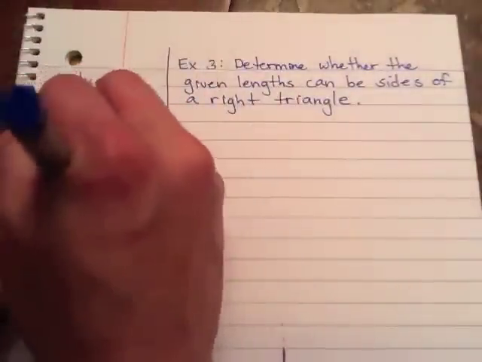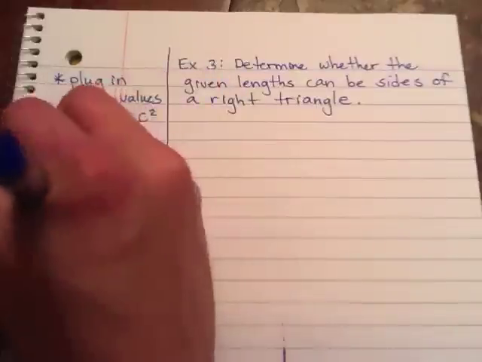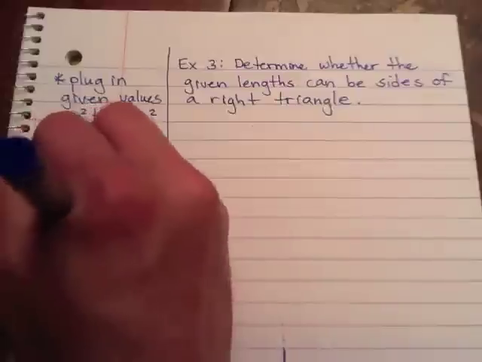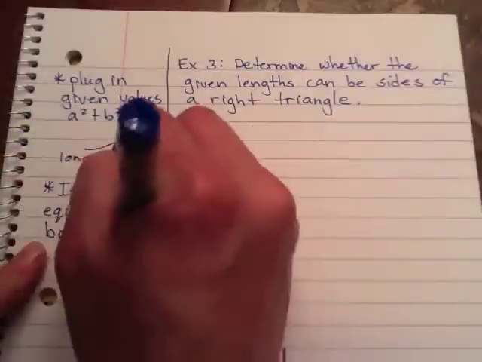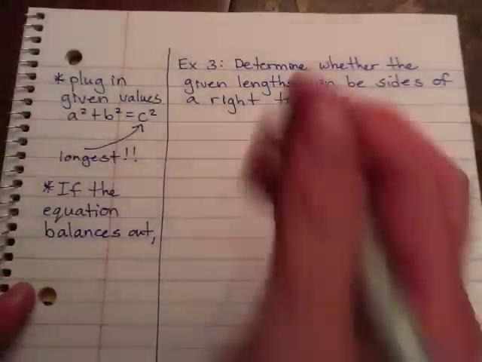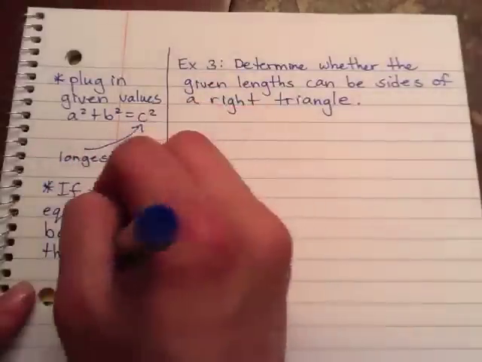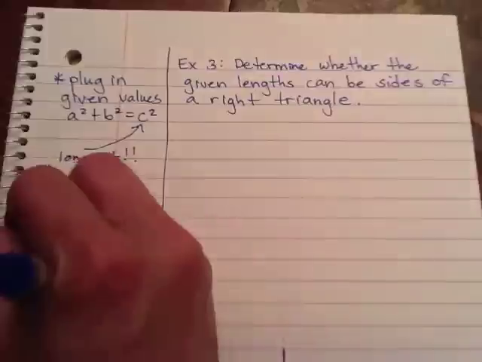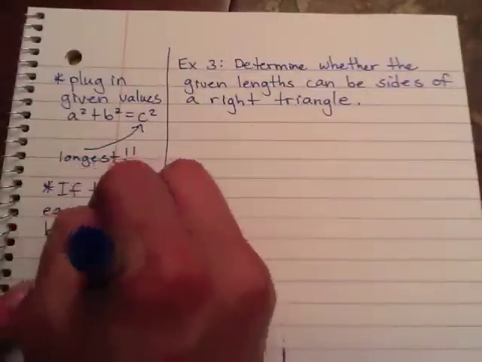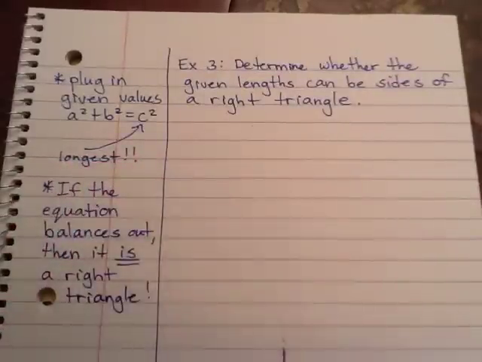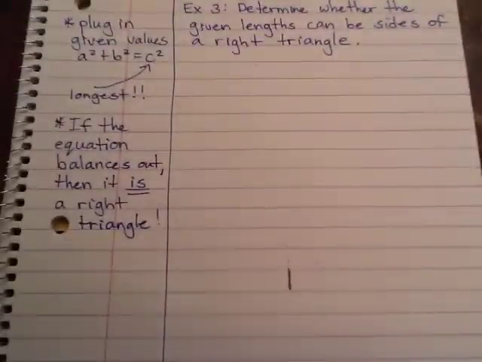If the equation balances, then it is a right triangle. Okay, if it doesn't balance, it's not a right triangle.